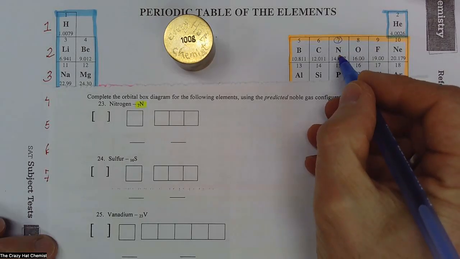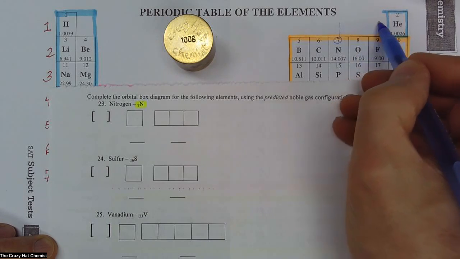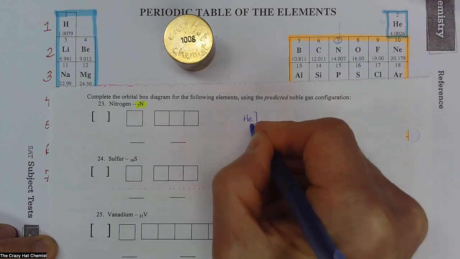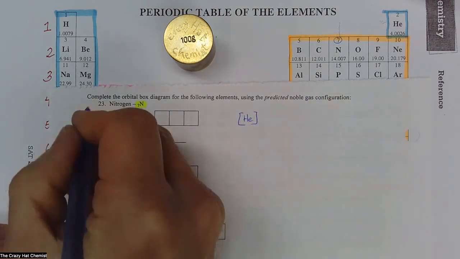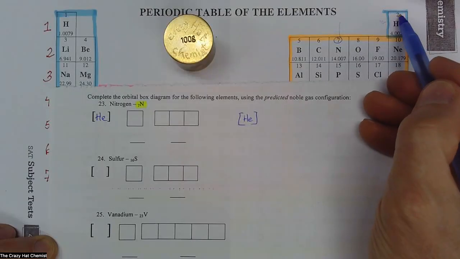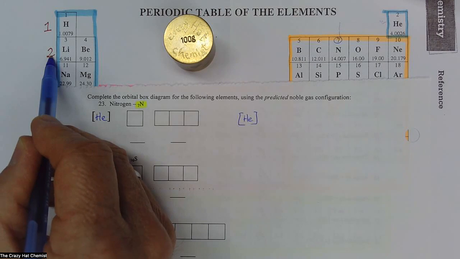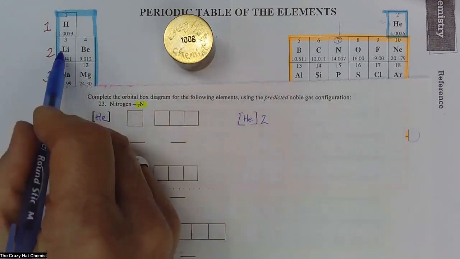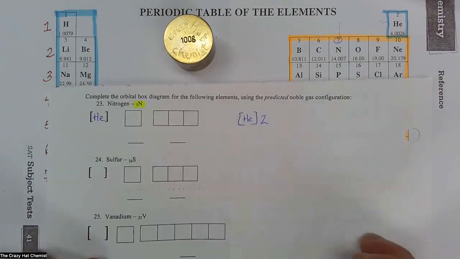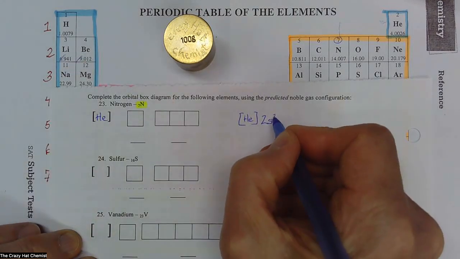So let's start off with nitrogen, the noble gas that is prior to it. That's one period up and off to the right, helium. So we're going to write helium in brackets. That's why this bracket is right there, and that is for helium. Then that counts up to number 2. Then it's going to be 3 and 4, and that's energy level 2. That's 2, and that's an S-type orbital, as we have labeled right here, S. There's 1, 2, and so that's 2s2.